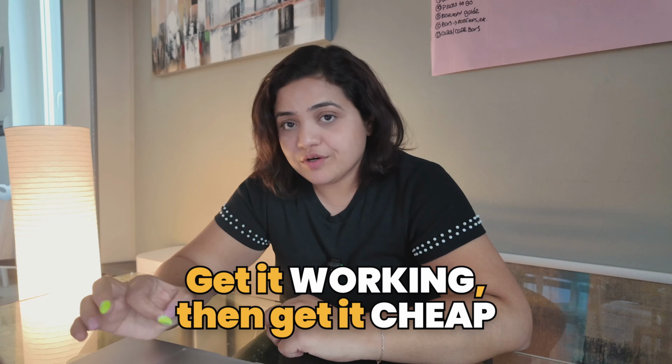And you want to add a bunch of accuracy tests, some inputs, so that you get the same output from the mini models as well. So the order matters. Get it working first and get it cheap second. If you start cheap, you will never know whether the failures are your prompt's fault or the model's fault. And this is a very important one. So make sure you start high and downgrade fast.